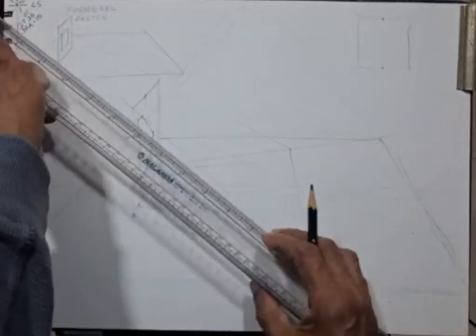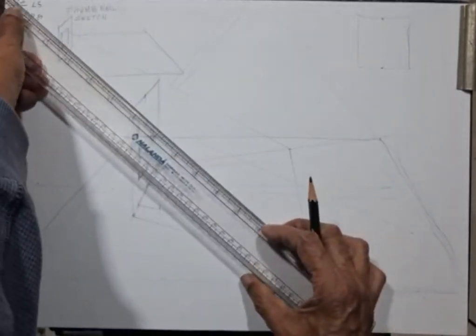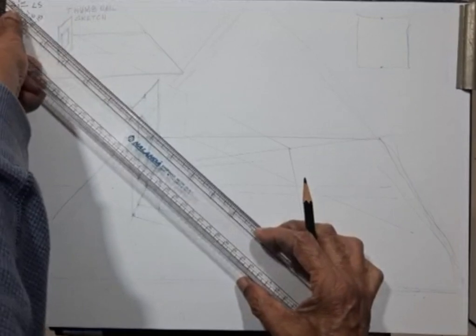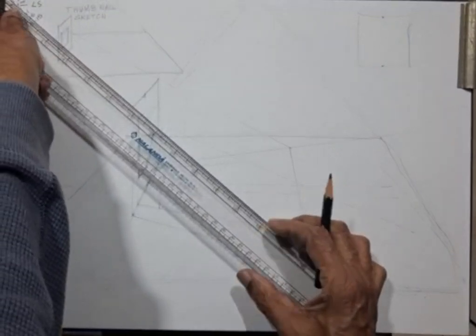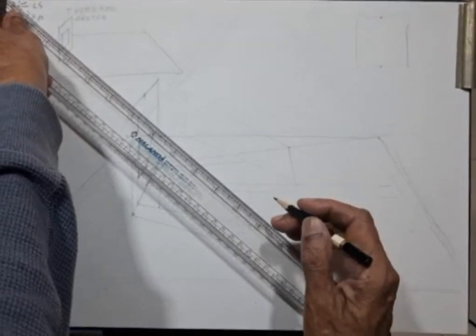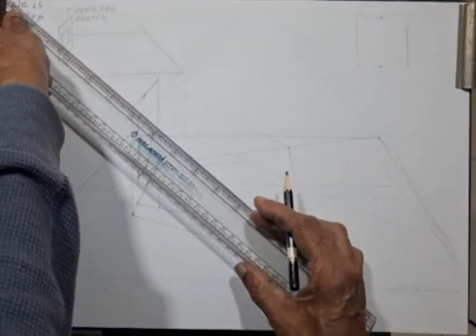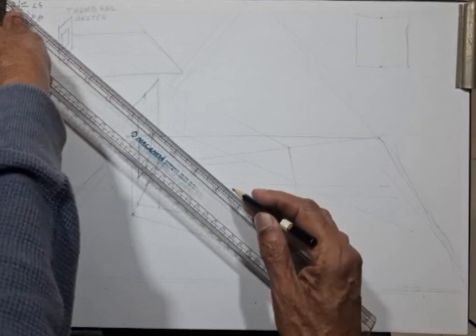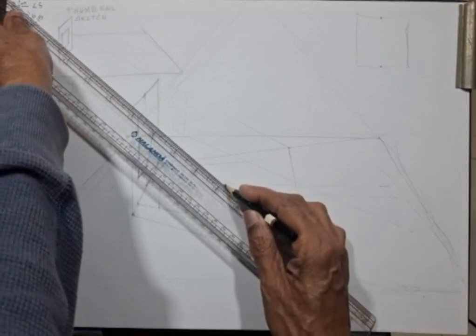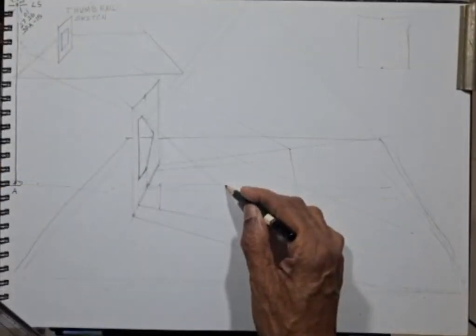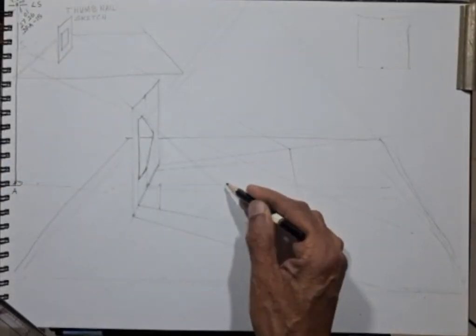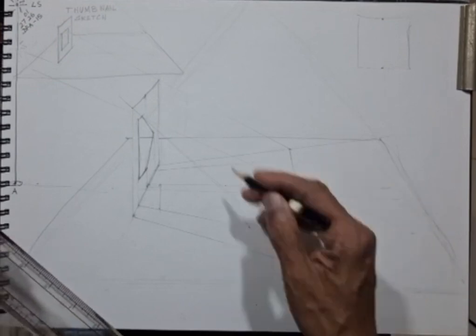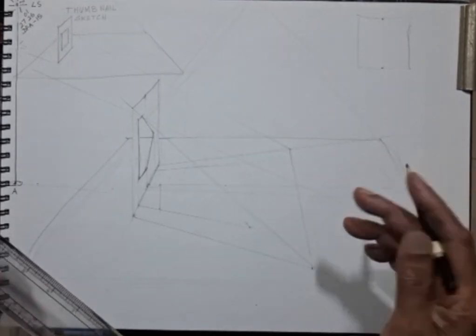Now through that also I'll have to make a marking. It takes a weird shape.